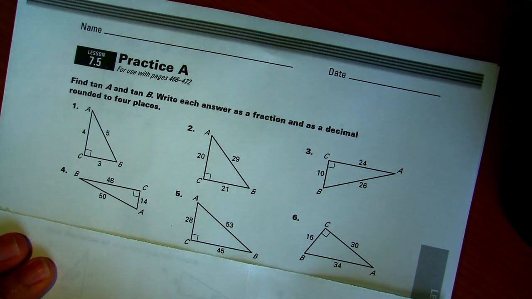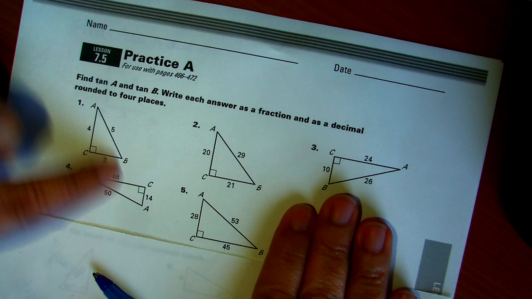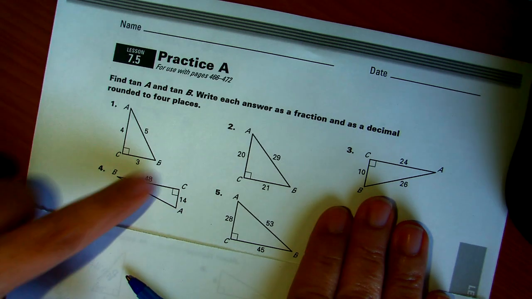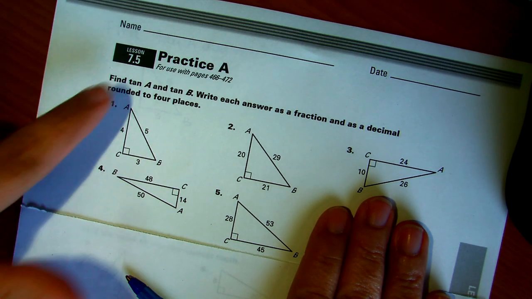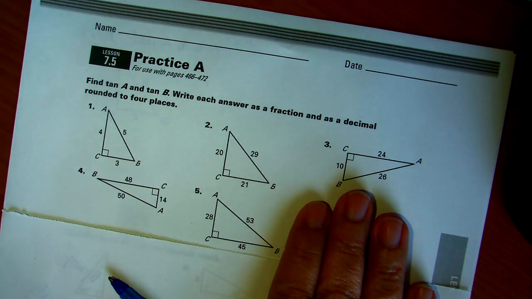It's only 5 triangles. I actually didn't include this one, so I'm gonna copy this one. And this is independent practice, but I am going to do one as an example for you. So this is going to be a short video because I'm just going to do number 1 as an example. That way you can do 2, 3, 4, and 5. And remember, you have to show all your work, all right?